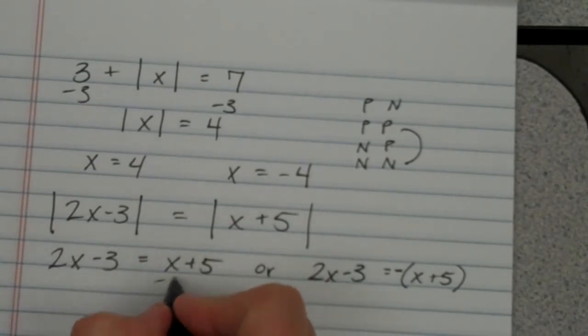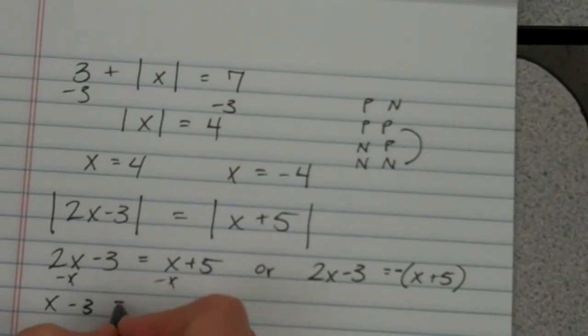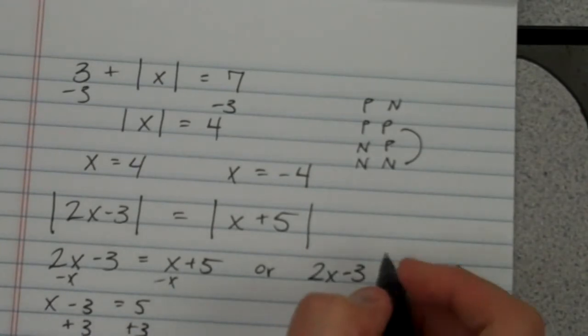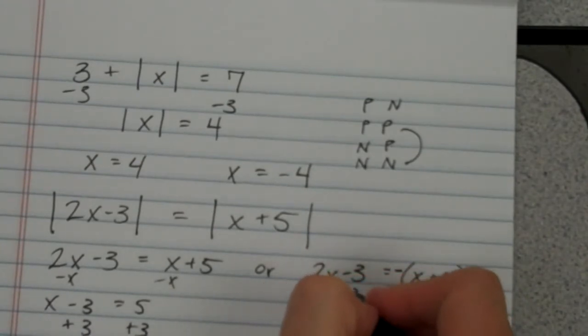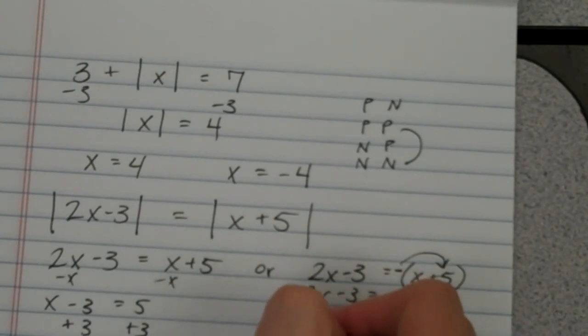So over here I can just say minus x, x minus 3 equals 5, plus 3, x equals 8. Then over here I'm going to say 2x minus 3 equals a negative x minus 5, right? Plus x.